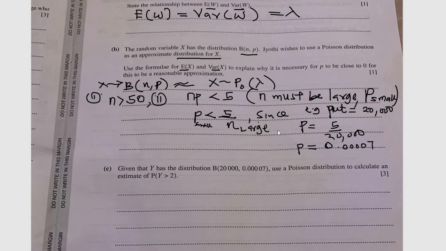You can see that it is approximately equal to 0 because it's insignificant. So for better approximation, n must be very large, p must be very small. So if p is small and n is large, this will be justified.